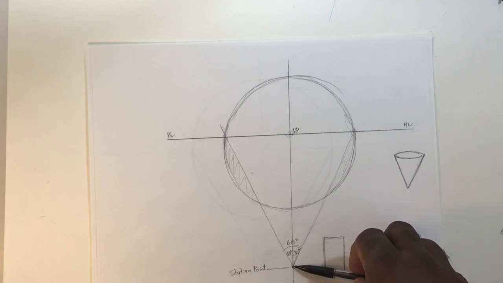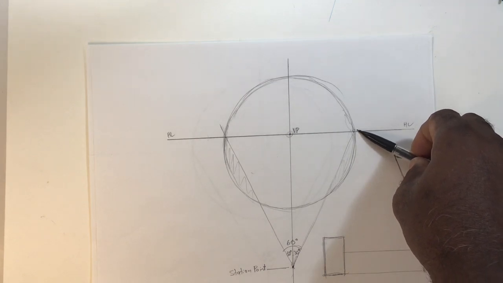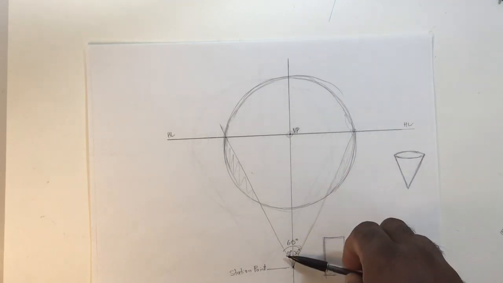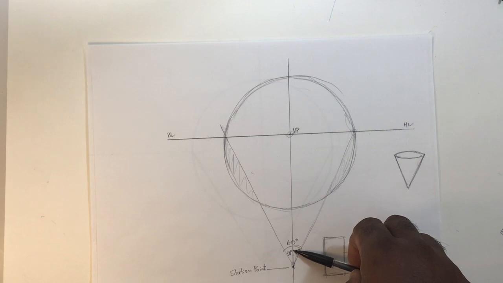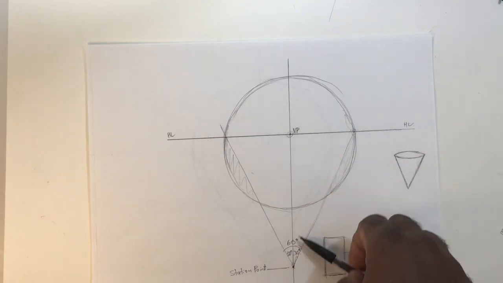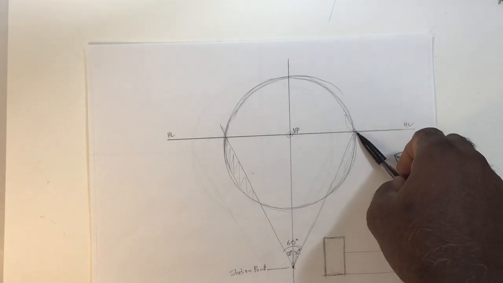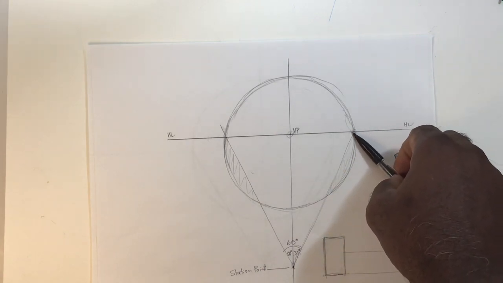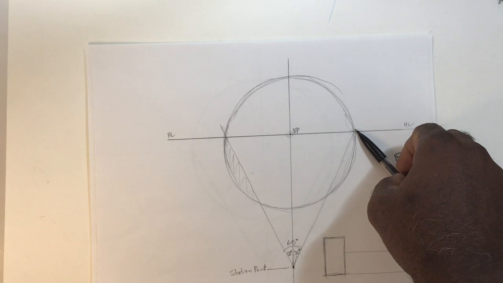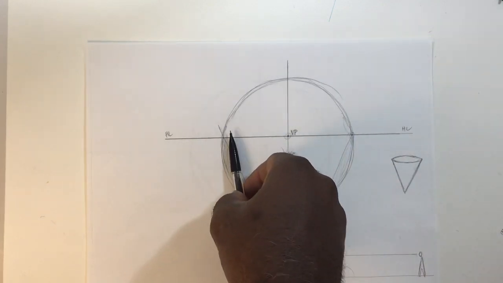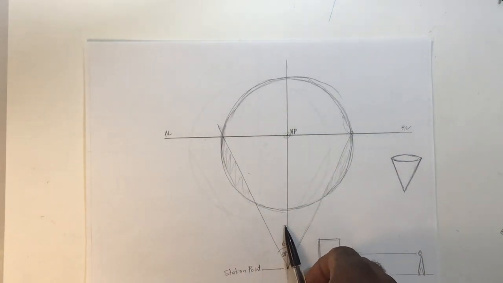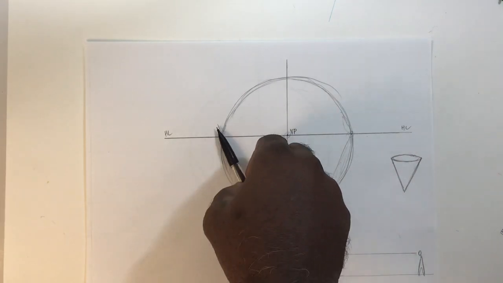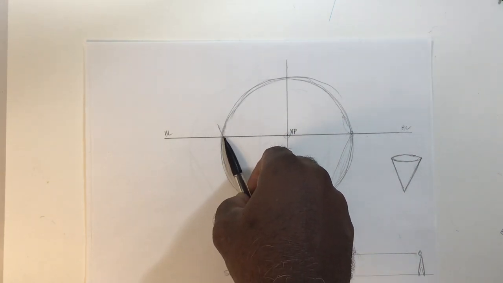Wherever your station point is, you strike a line up to the horizon line, and that line has to be 30 degrees to that axis, okay, on either side. So on the right side, 30 degrees, strike that line to the horizon line. Where it intersects, it gives you that vanishing point. The same thing on the left-hand side. It has to be 30 degrees. Project the line to the horizon line. Where it intersects, it gives you your vanishing point.